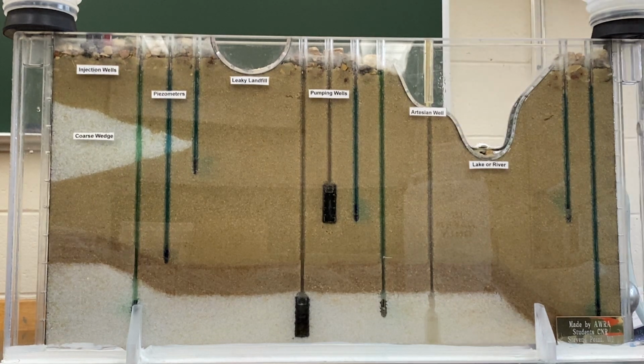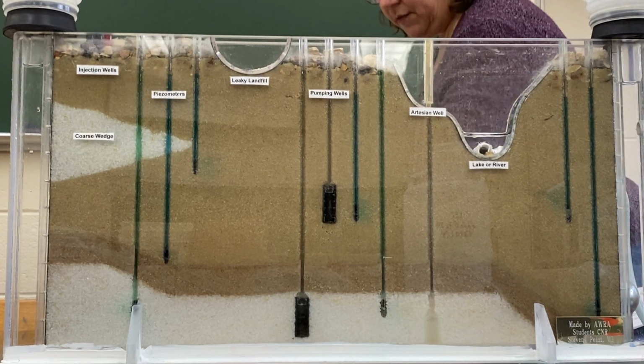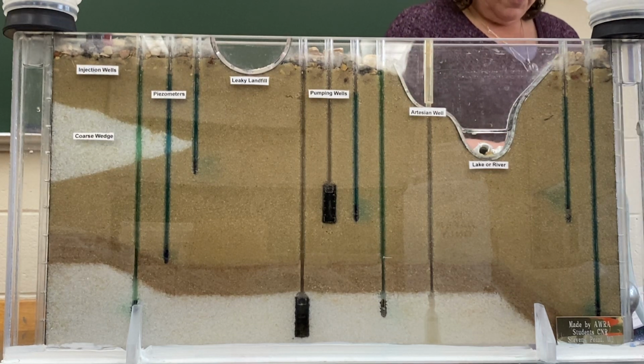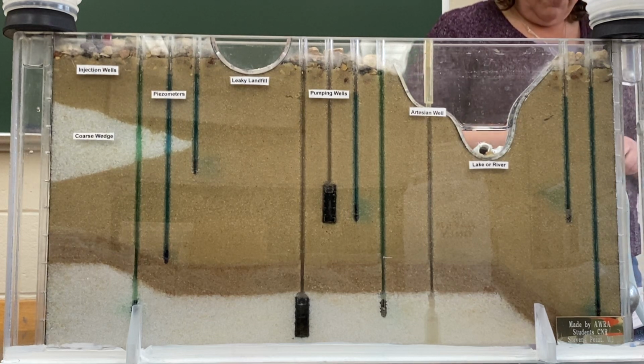Now, as the water is flowing, you should see some changes in the level of the wells. We'll let that flow for a little while. You'll also see some changes in the aquifers as the water is flowing. Record any of those changes that you observe in the water table, particularly in the unconfined aquifer.